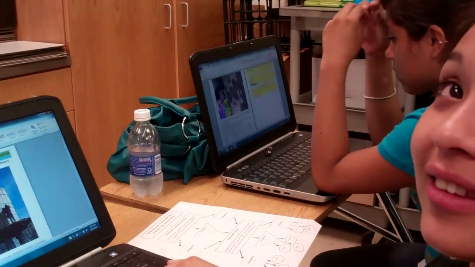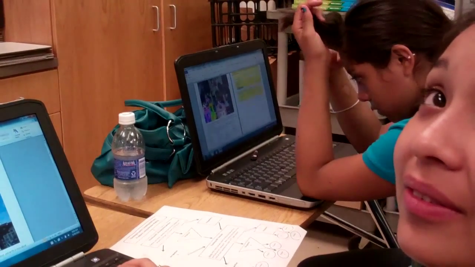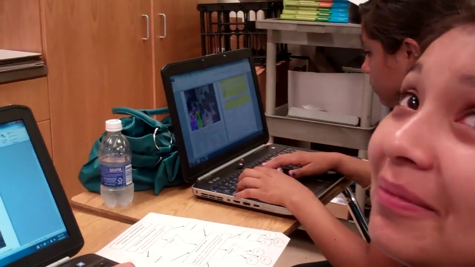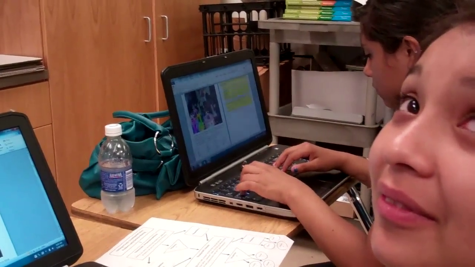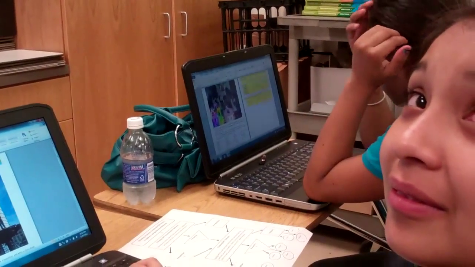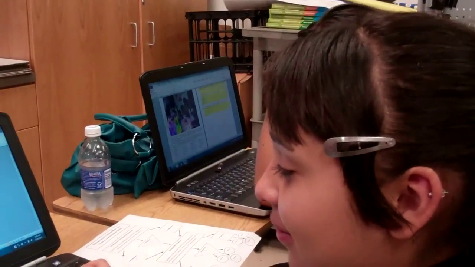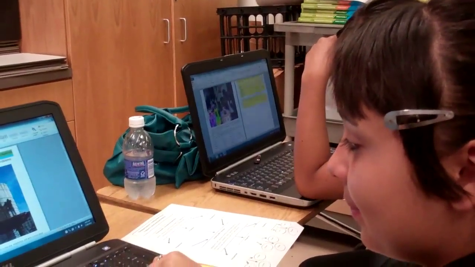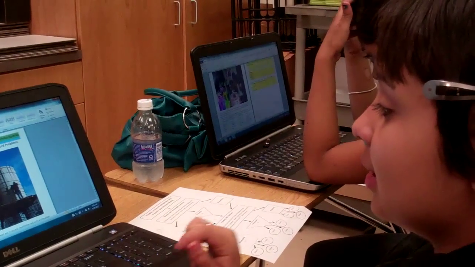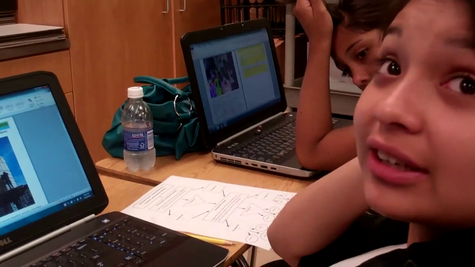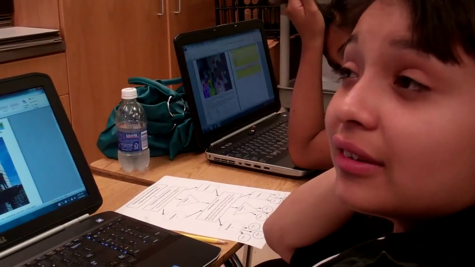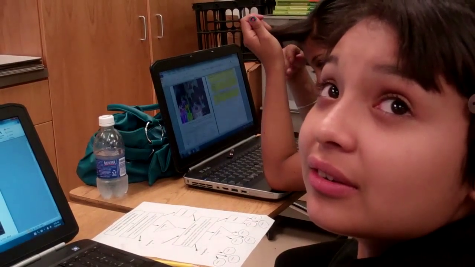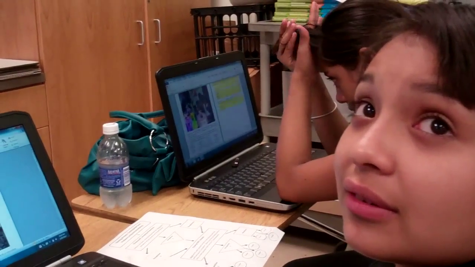Remember surface area? All right? And you know what surface area is, right? You find the areas of all the 2-dimensional figures that make up your 3-dimensional figures. So what 2-dimensional figures make up a cylinder? A circle and a rectangle.